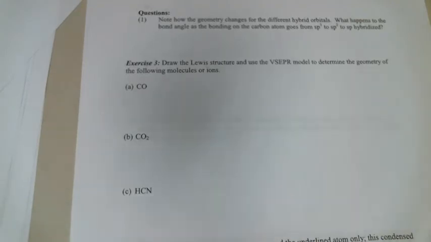So the rest of this hopefully helps you understand VSEPR and molecular geometries and using the hybrid orbital model. We just have to be familiar with it, in terms of knowing the bond angles, what the hybridization is, what the electron geometry is, what the molecular geometry is, and that summary table that I did in the class notes.